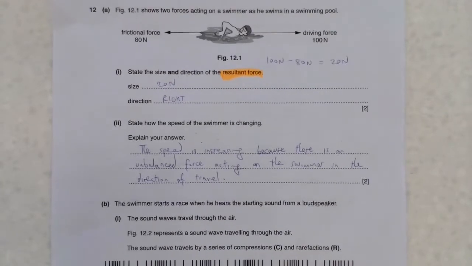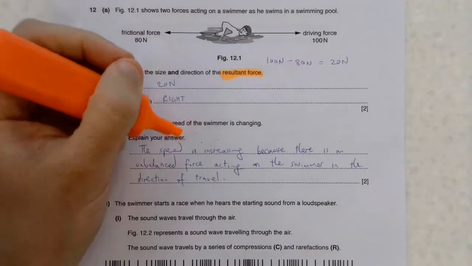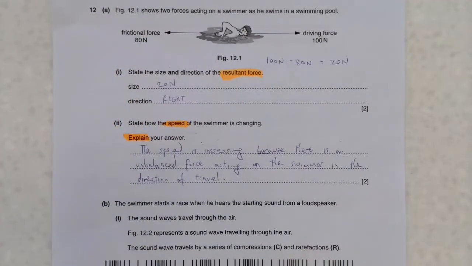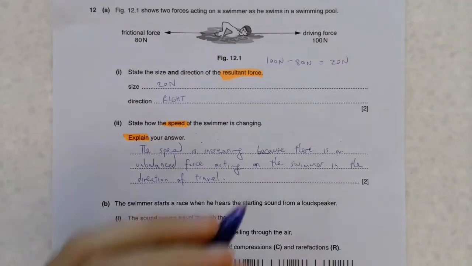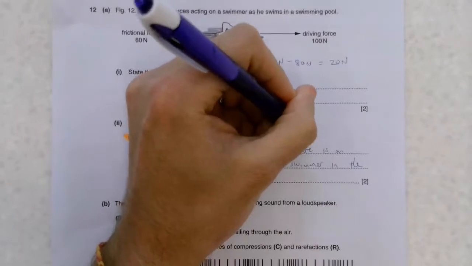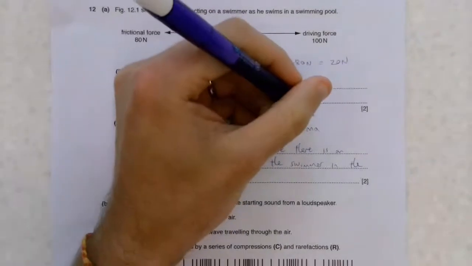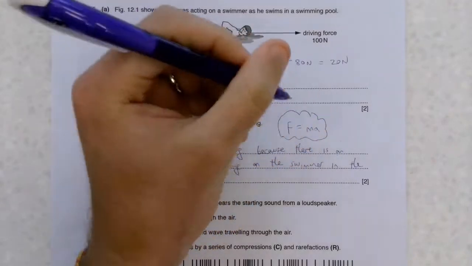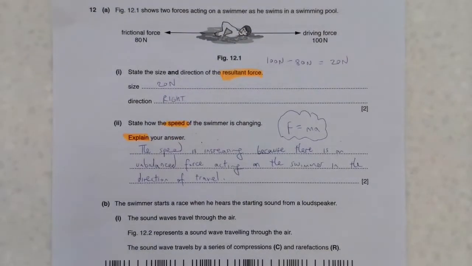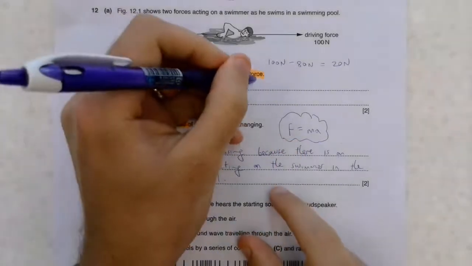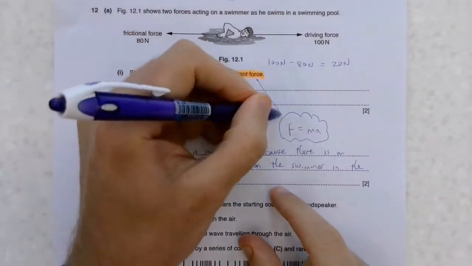We're then asked to state how the speed is changed, and then explain. So 1 mark for the statement and 1 mark for the explanation. Key point here is to think about the equation we've used in the previous question, F equals ma. I'm not sure if this is one that we appreciate quite strongly enough. This is a huge equation in physics. It tells us what happens in systems where a force is acting. This F really means the resultant force.